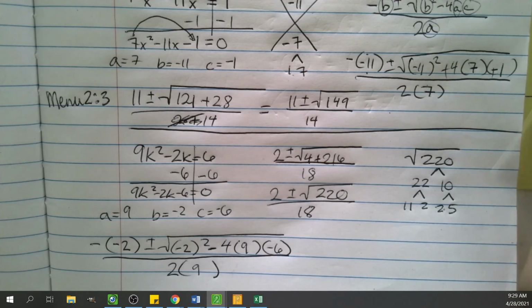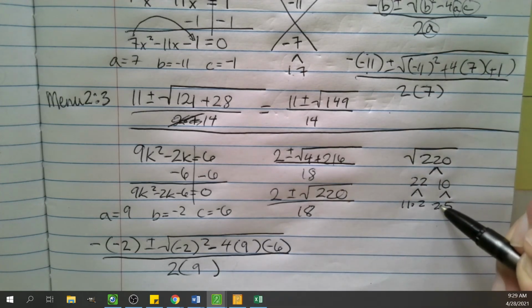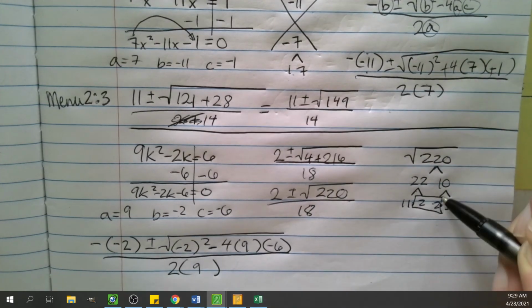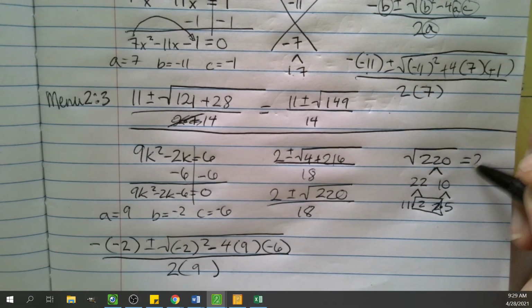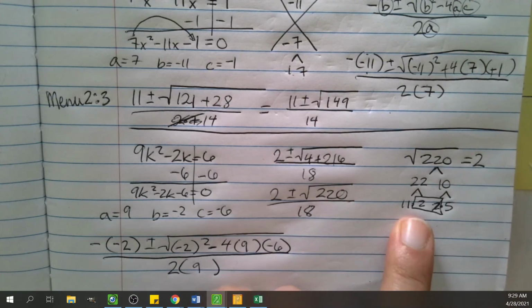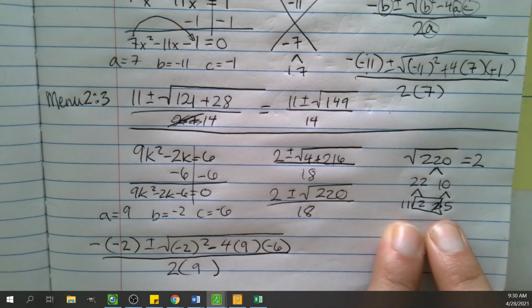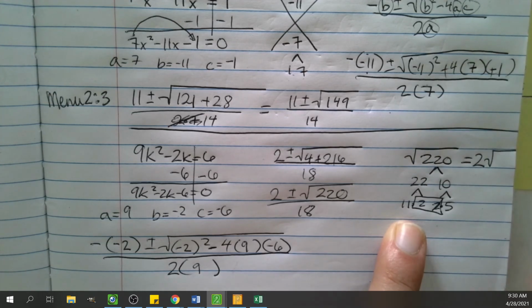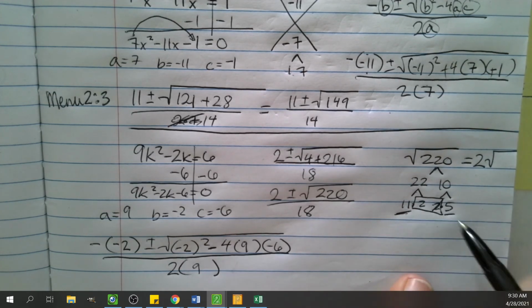Victoria, what numbers in common? 2. I can have the 2s. That means 1 can come out. Raul, what's stuck on the inside? What's still stuck on the inside? We used the 2 on the outside. What have we not used? And what's 5 times 11?